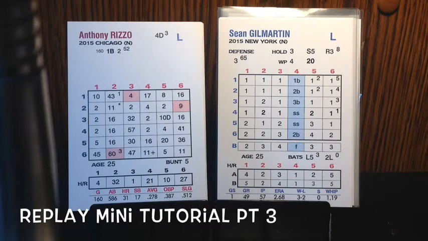Hey there everybody, this is part 3 of our mini tutorial series on Replay Baseball, and we are playing game 1 of the 2015 National League Championship Series between the Cubs and the Mets. It's Lester against Harvey now. Harvey here in the top of the 8th has just been relieved with runners on first and second and 1 out. It's going to be the lefty Sean Gilmartin facing Anthony Rizzo.